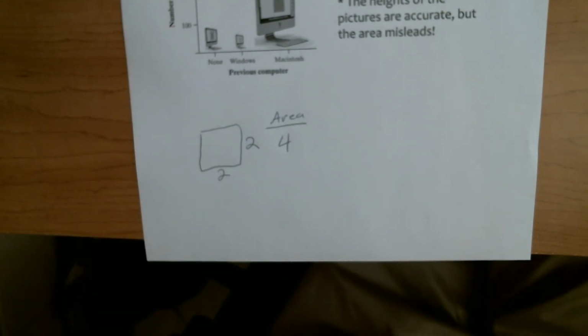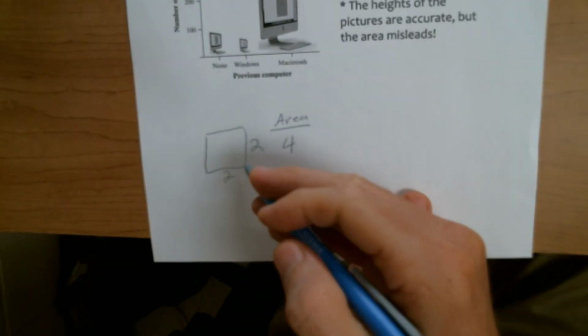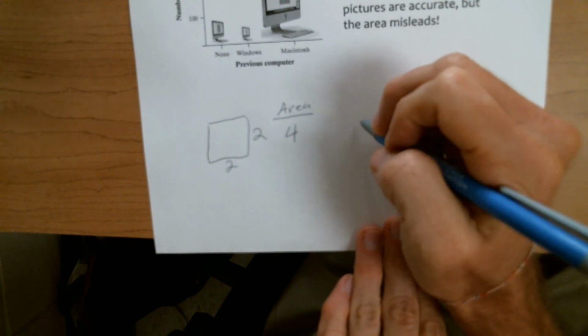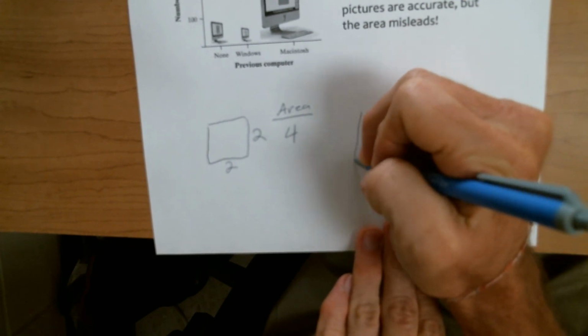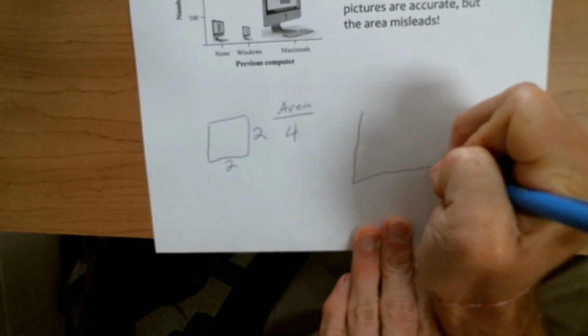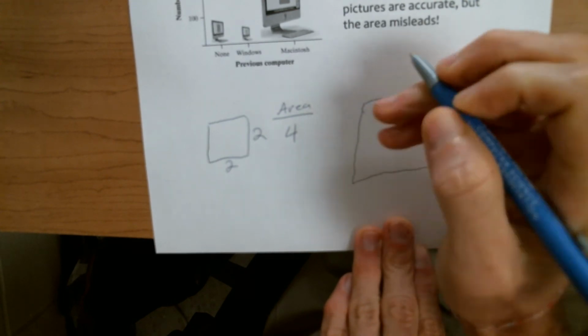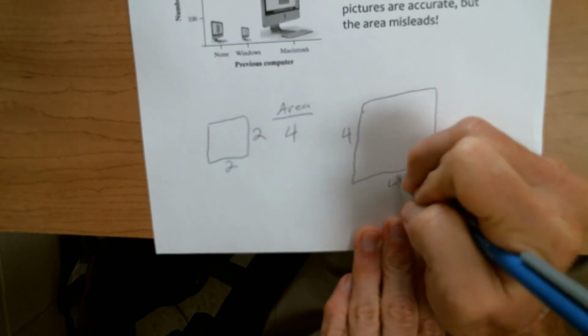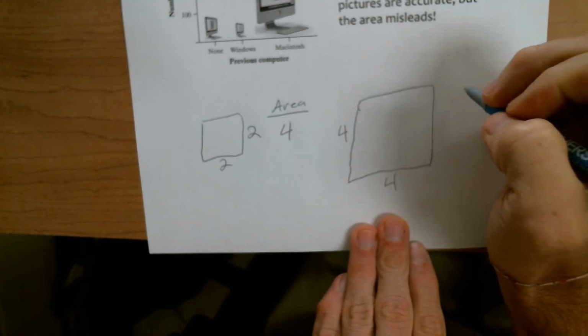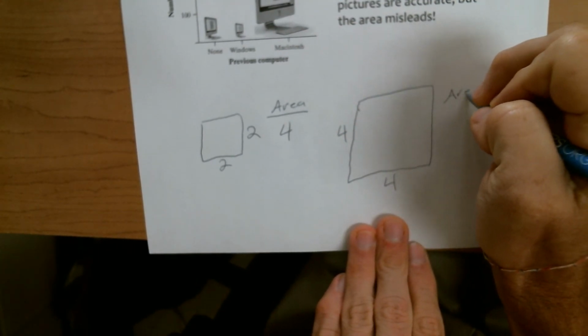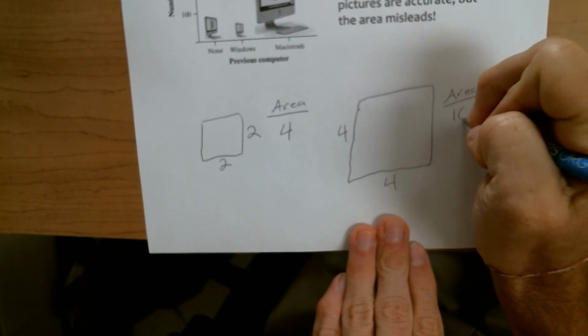All right. Now, because pictures tend to grow across 2 dimensions, because otherwise they would look stretched and weird, if we were to double the size of our picture and make it 4x4, all right, so here's my new 4x4 picture. Again, applying my super advanced knowledge of geometry, I would calculate that area to be 16.